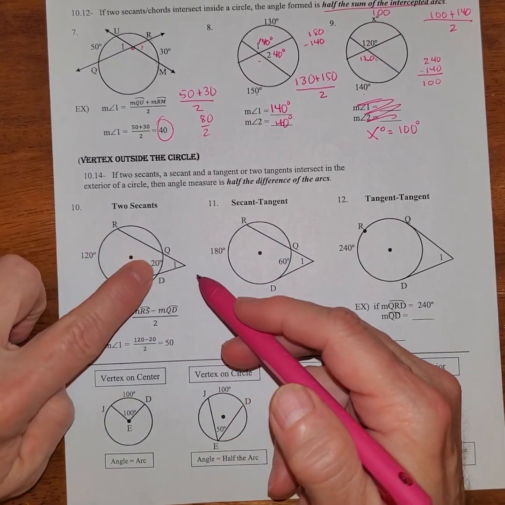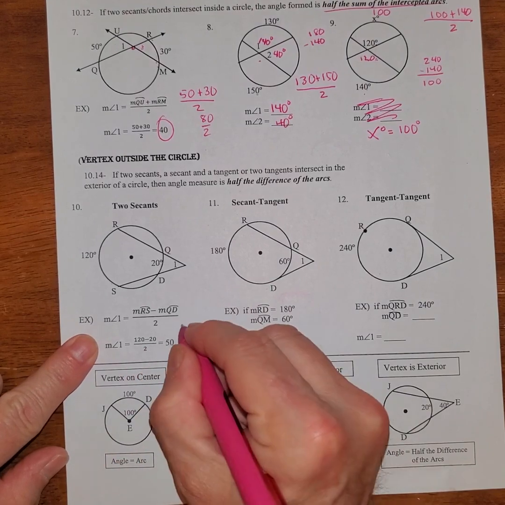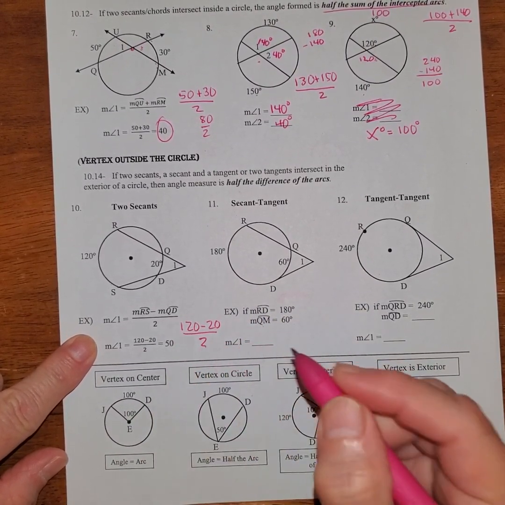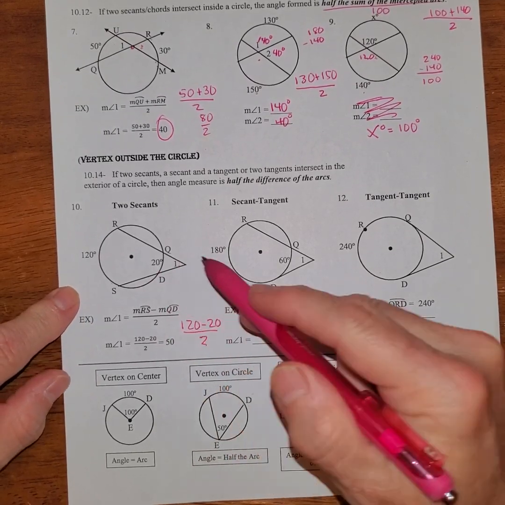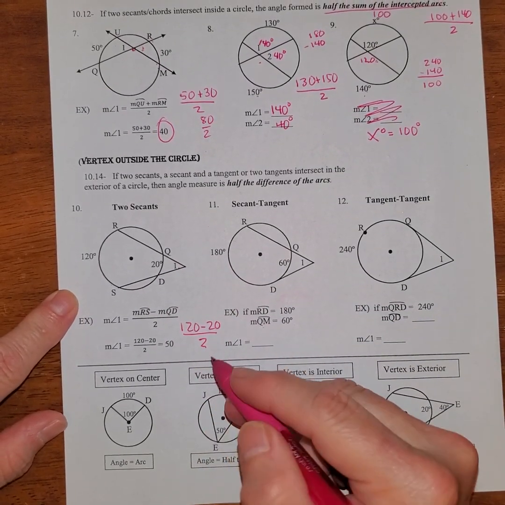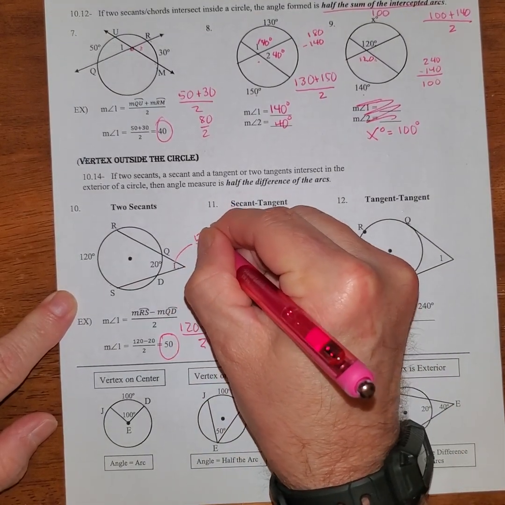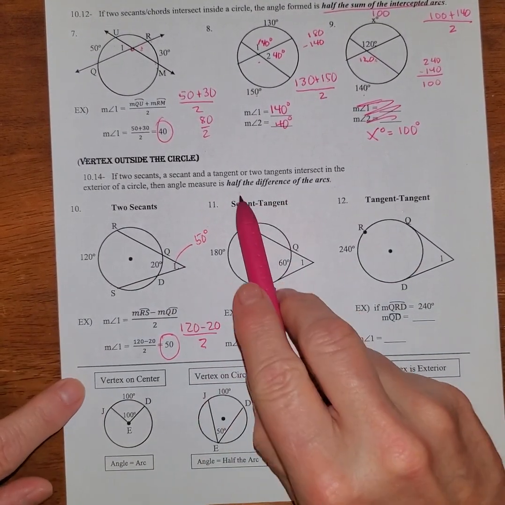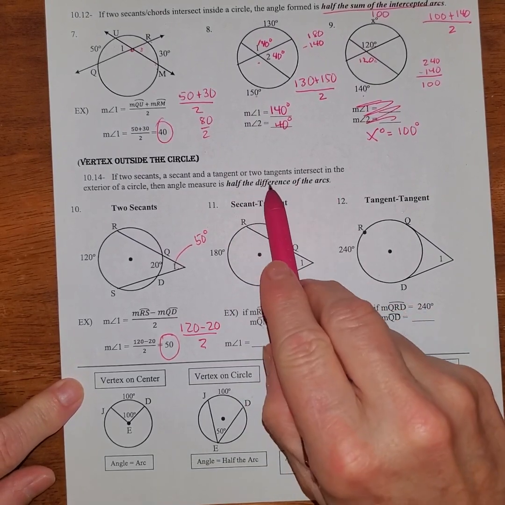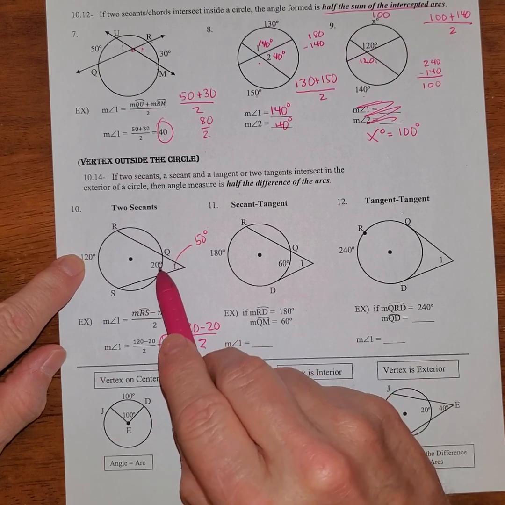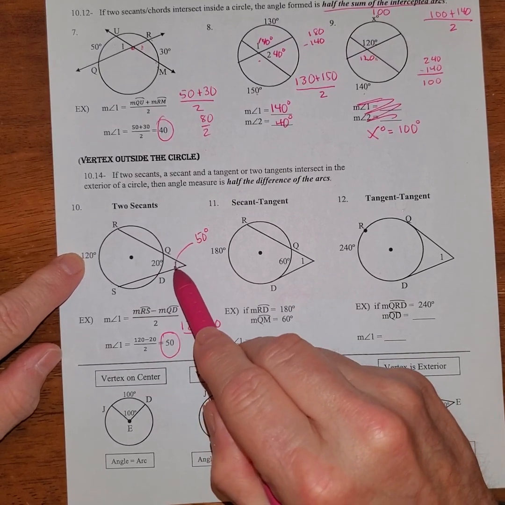So 120 minus 20 divided by 2 is going to be angle 1. So that's 100 divided by 2, which is 50. Okay, so angle 1 is 50 degrees. This is called half the difference of the arcs. Difference means subtraction, right?